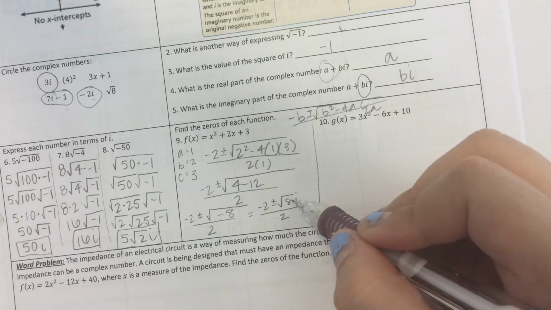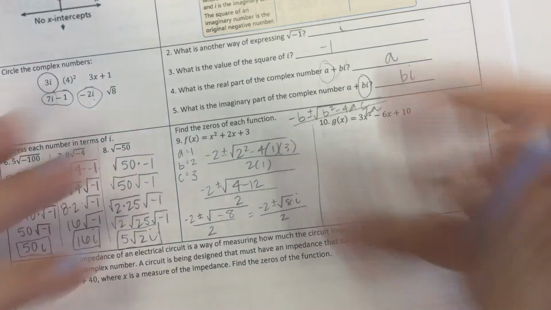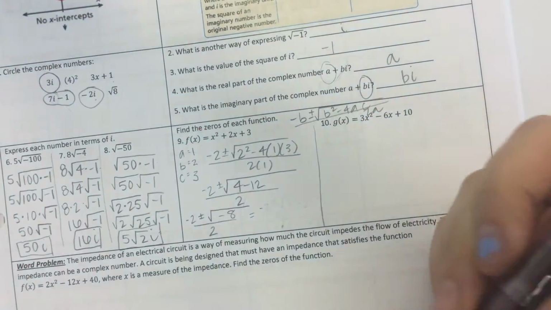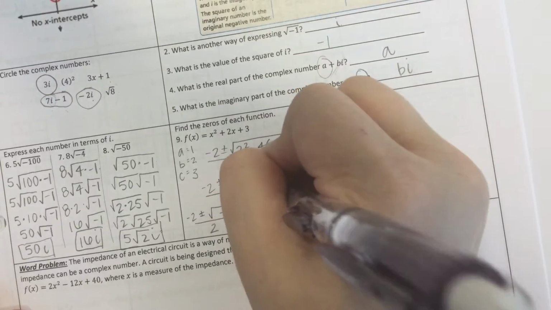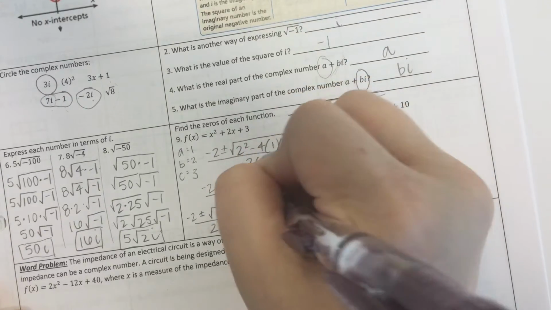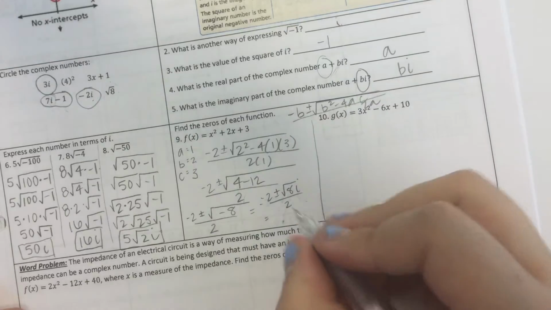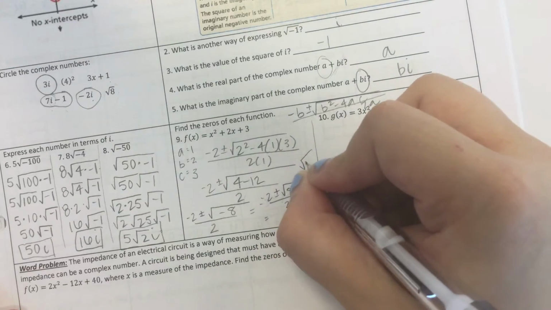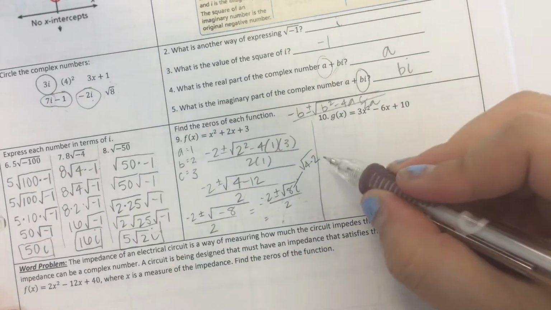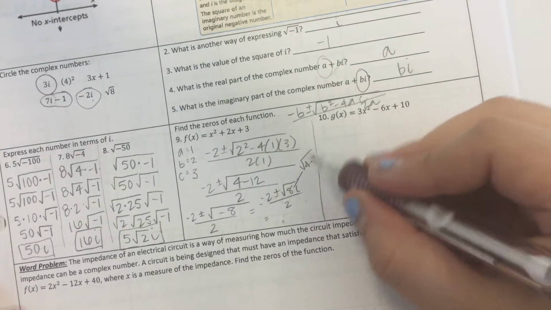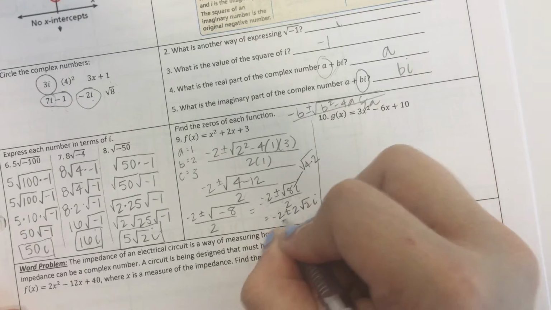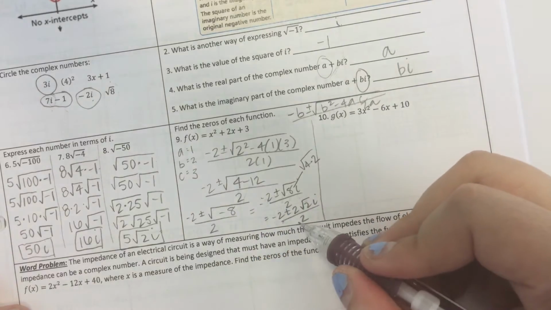Now I can take a perfect square out of 8. 4 goes into 8. So I'm going to erase this and write it smaller so I can write our real answer underneath it. Negative 2 plus or minus, if I take out 4, so really this is just 4 times 2. If I take the square root of 4, that gives me 2, with 2 left over. See how much simpler I can make that?